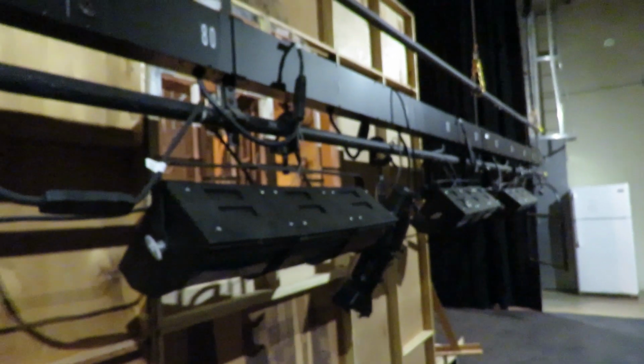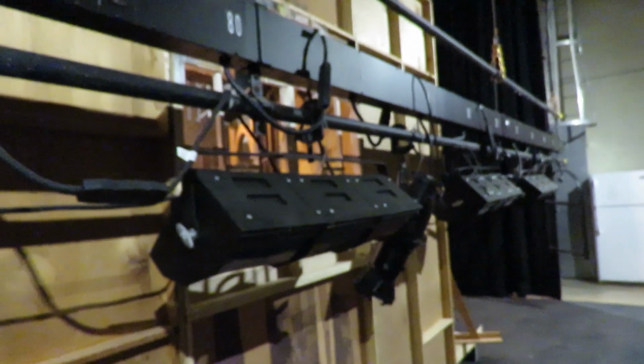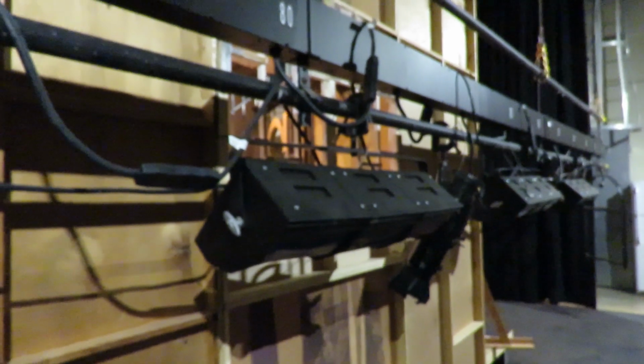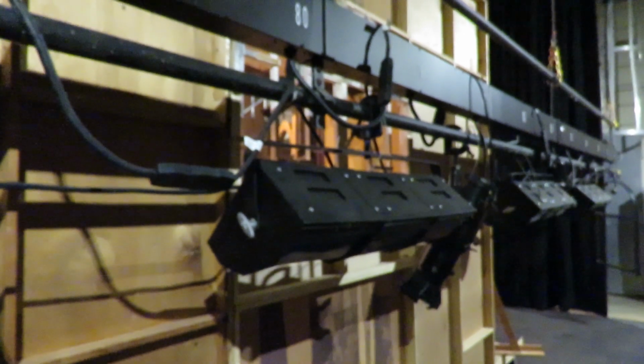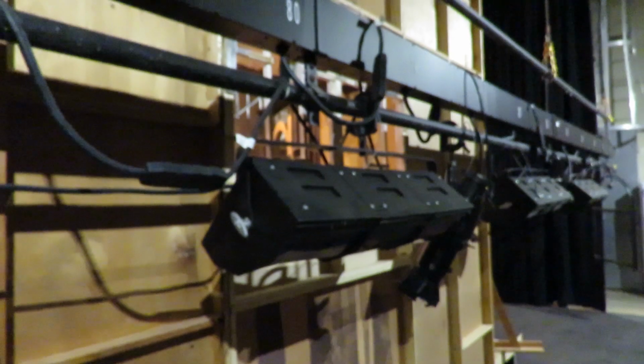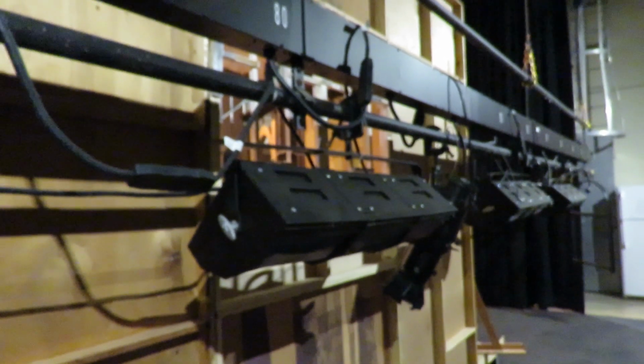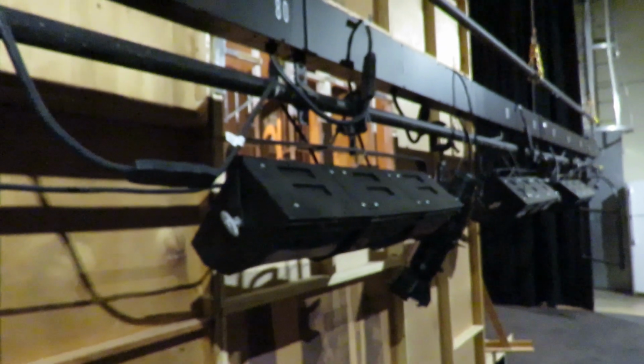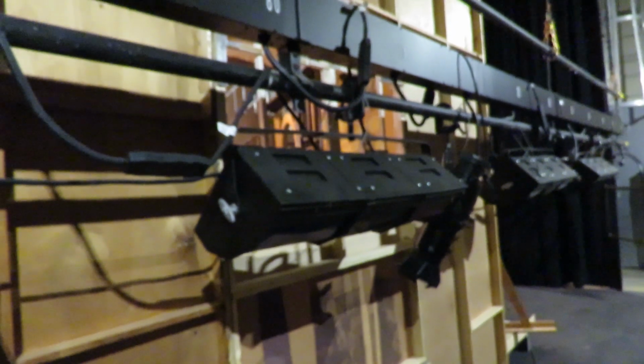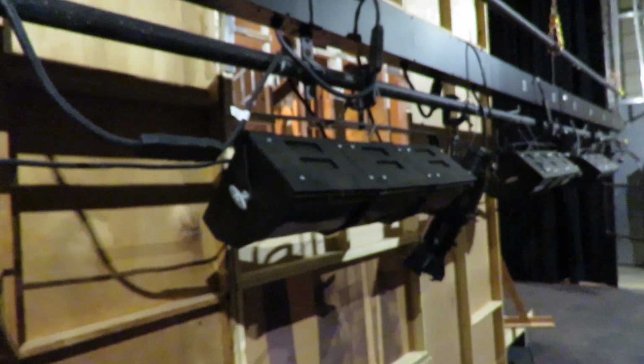Now you'll see on your outline that the third electric is most always made up of scoops or far sight fixtures, and we'll talk very specifically about what the different instruments are called later on.